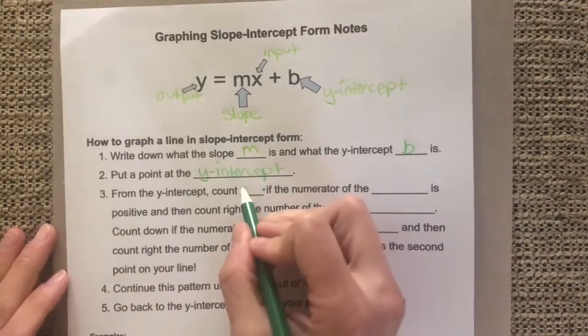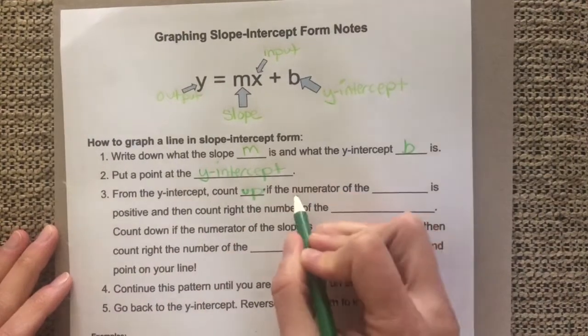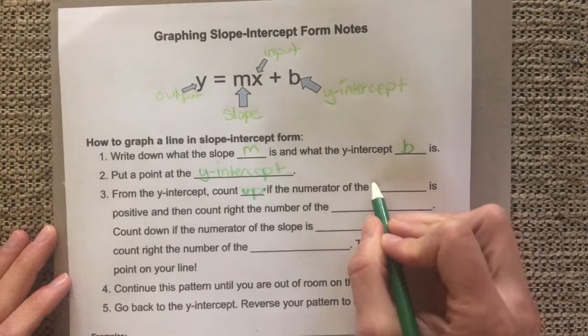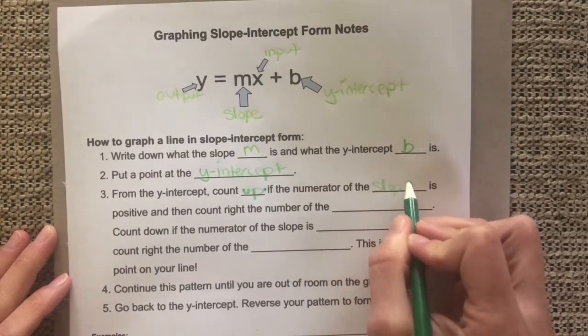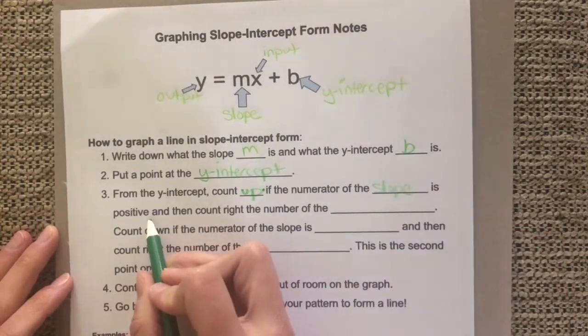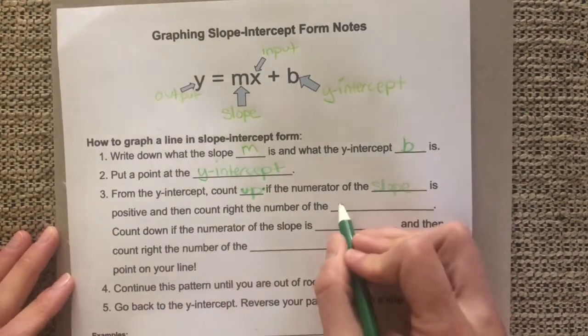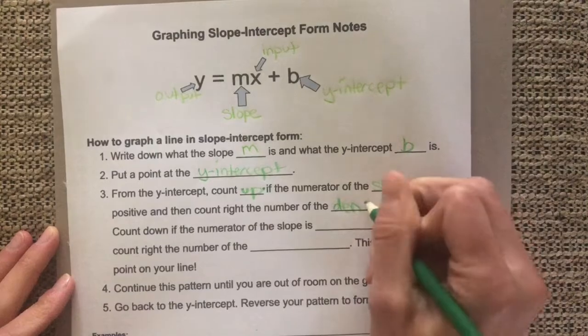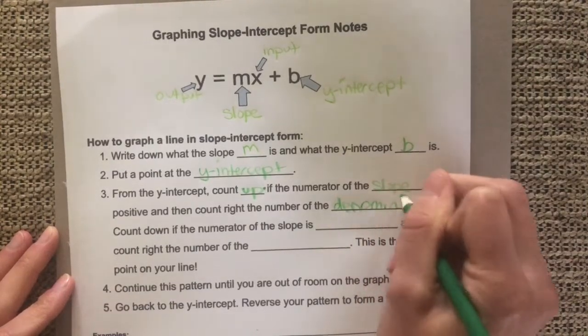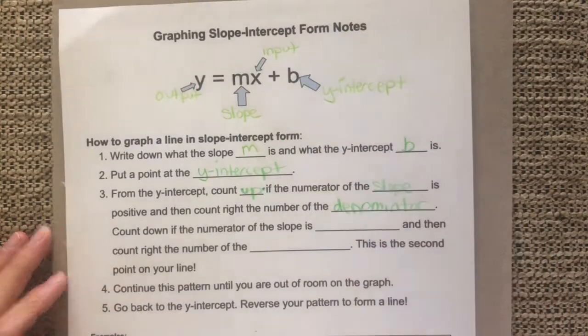You're going to count up if the numerator of the slope is positive, and then count right the number of the denominator, which is the bottom of your fraction.